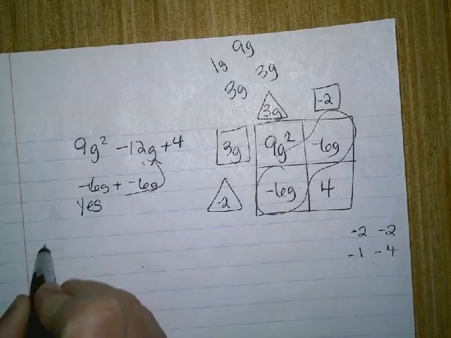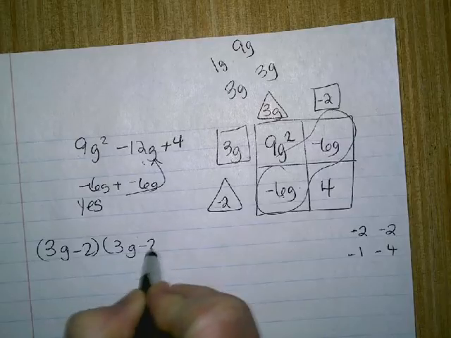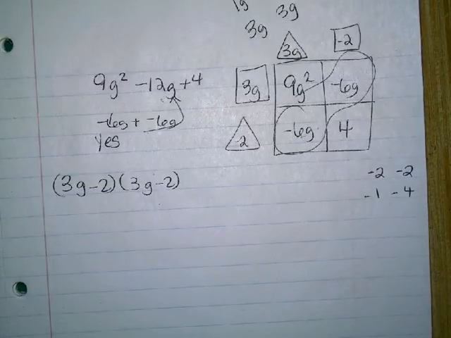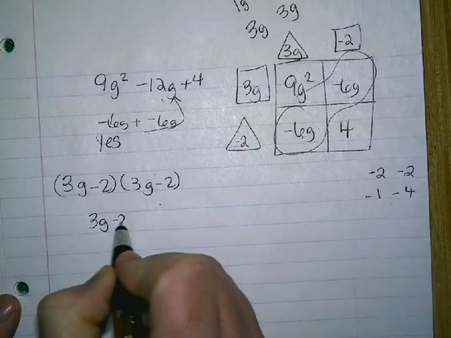So my answer here is 3g minus 2 times 3g minus 2. When you get an answer that's identical, you can write it like this, or you can write 3g minus 2 squared.